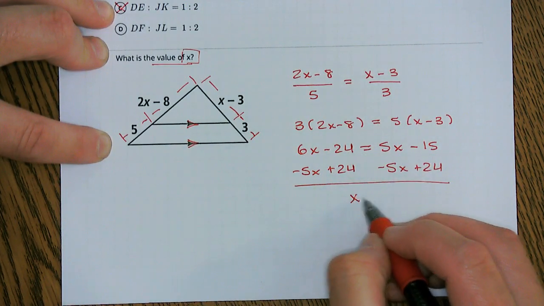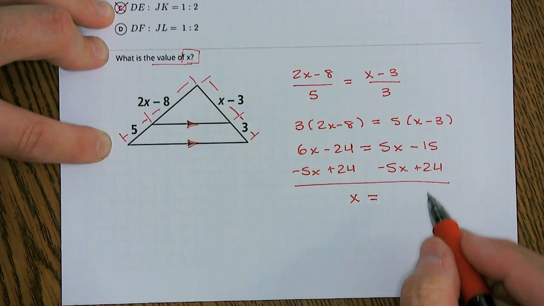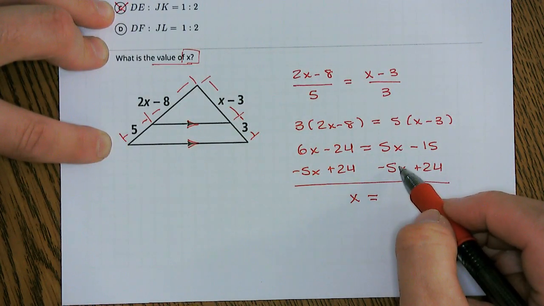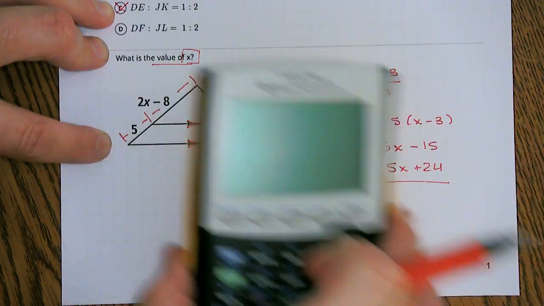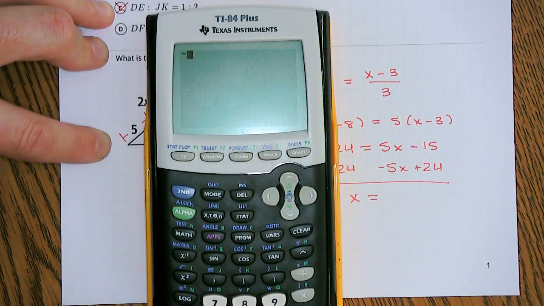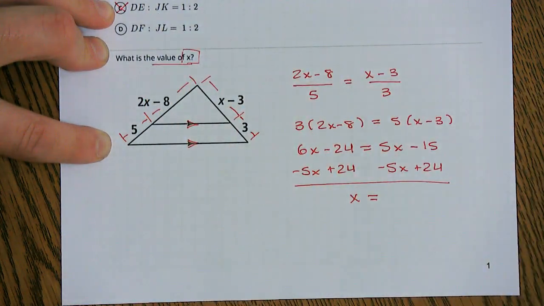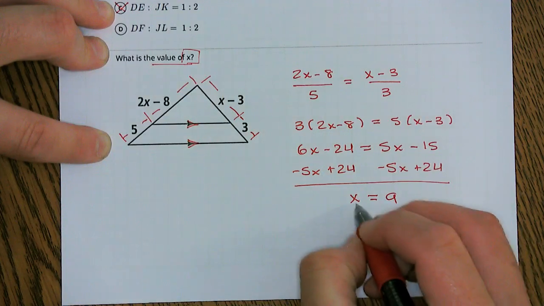So we're just left with an x over here on the left-hand side. The 5x and the minus 5x cancel, but now we have a negative 15 plus a 24. So we're just looking at a 9. So x is equal to 9.